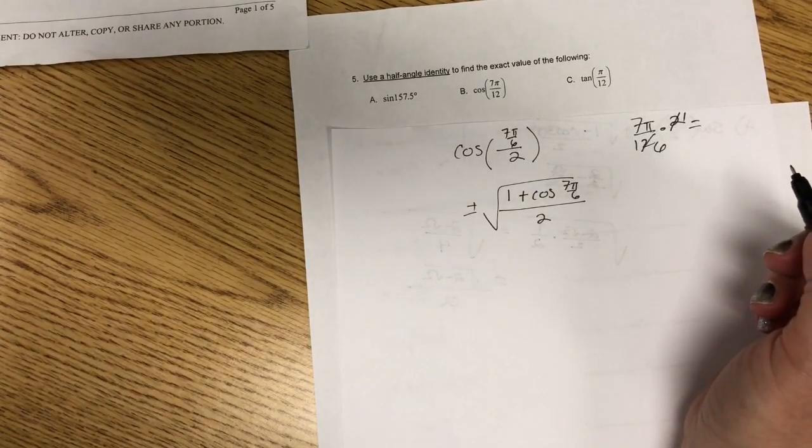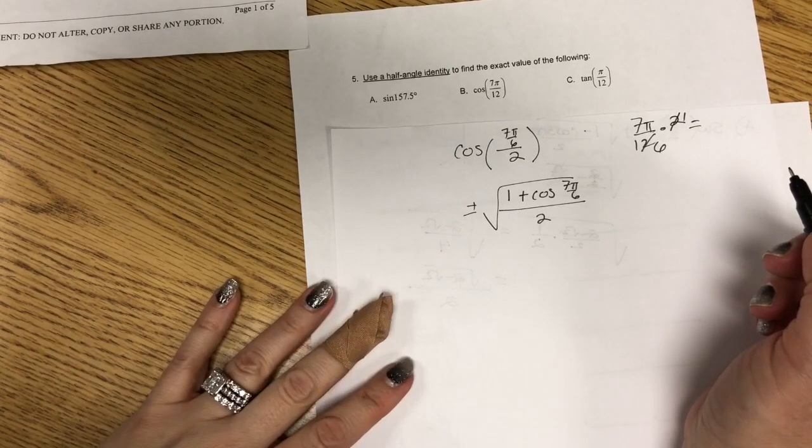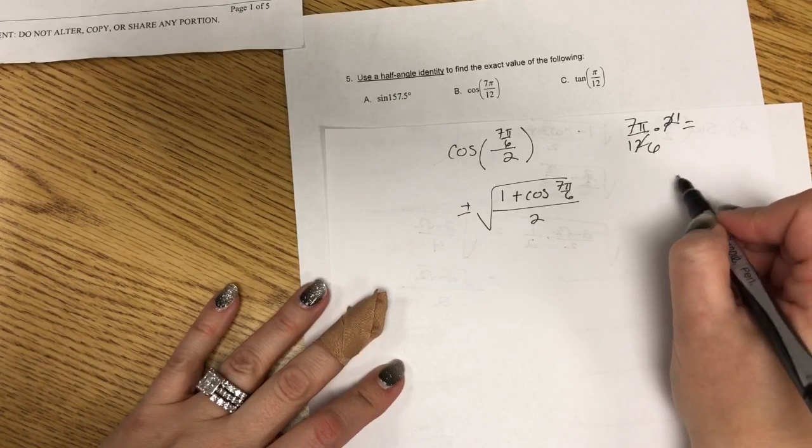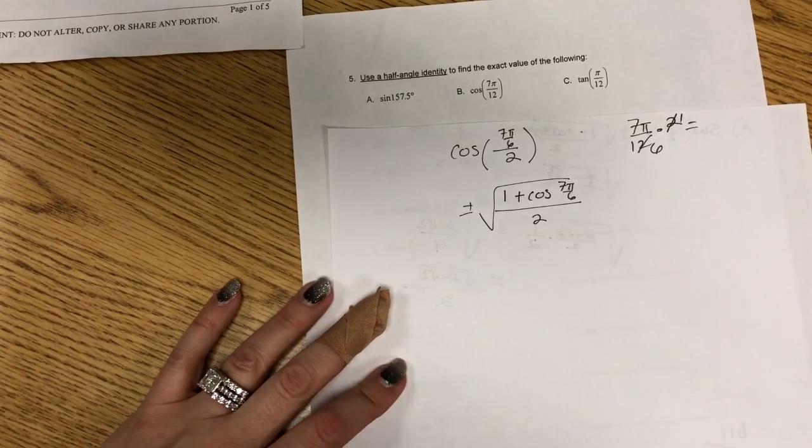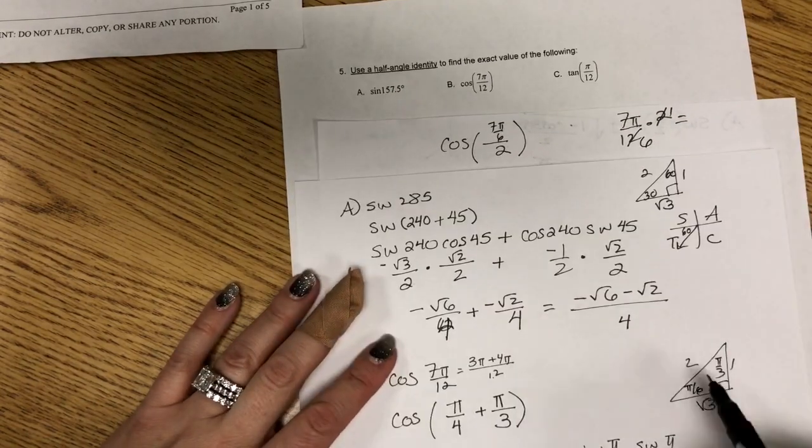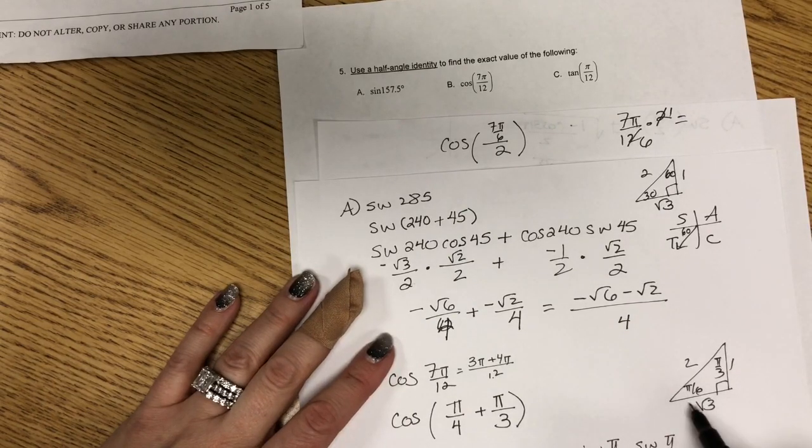And then to simplify, all right, 7 pi over 6. Well, here's my special angle triangle. So cosine is root 3 over 2.